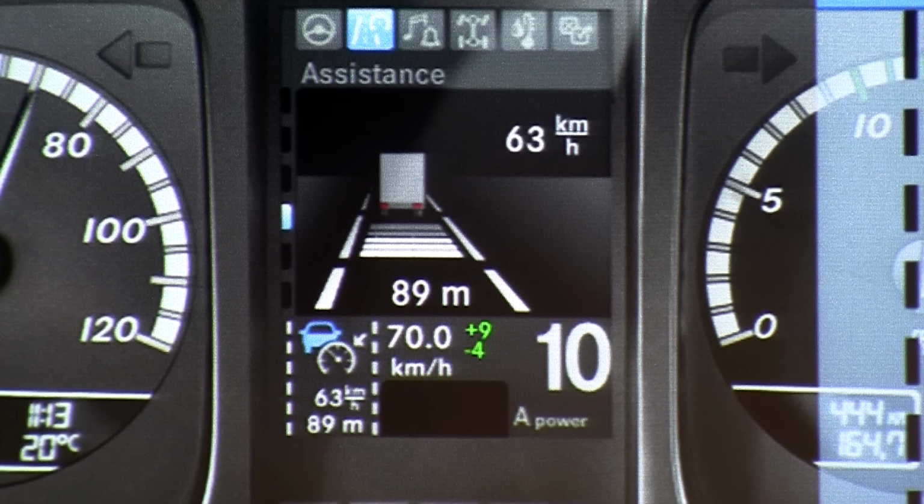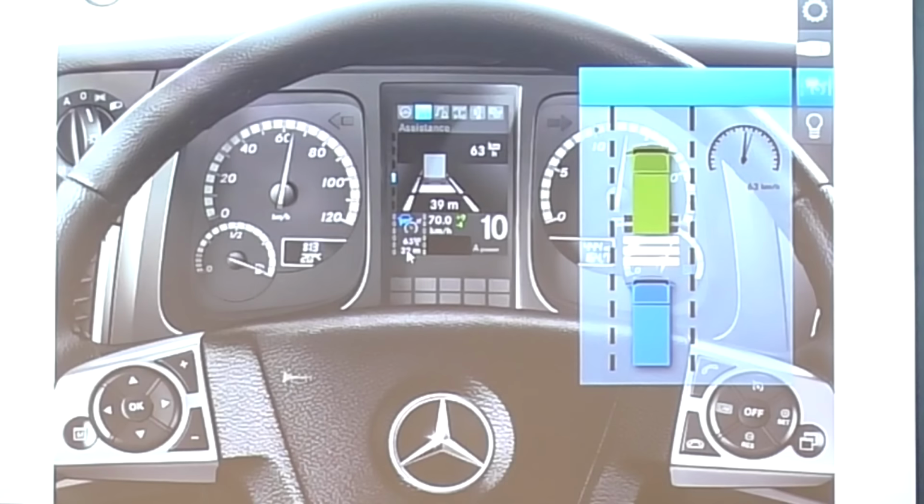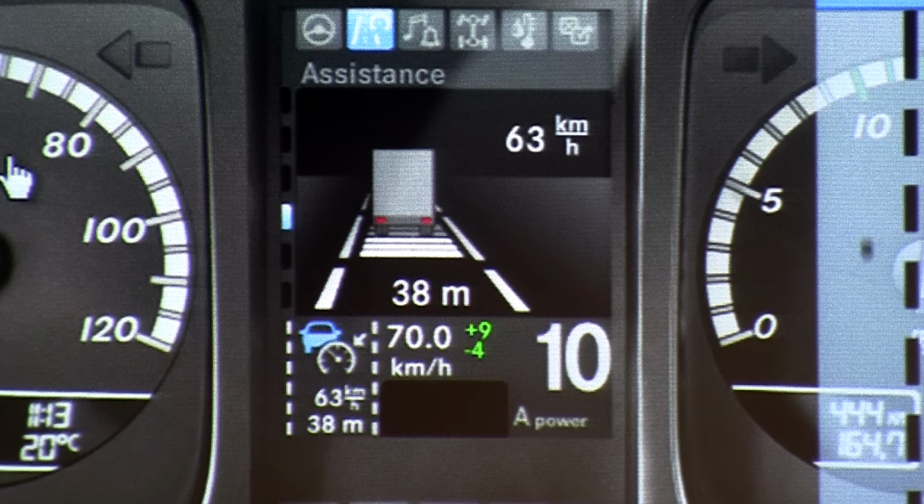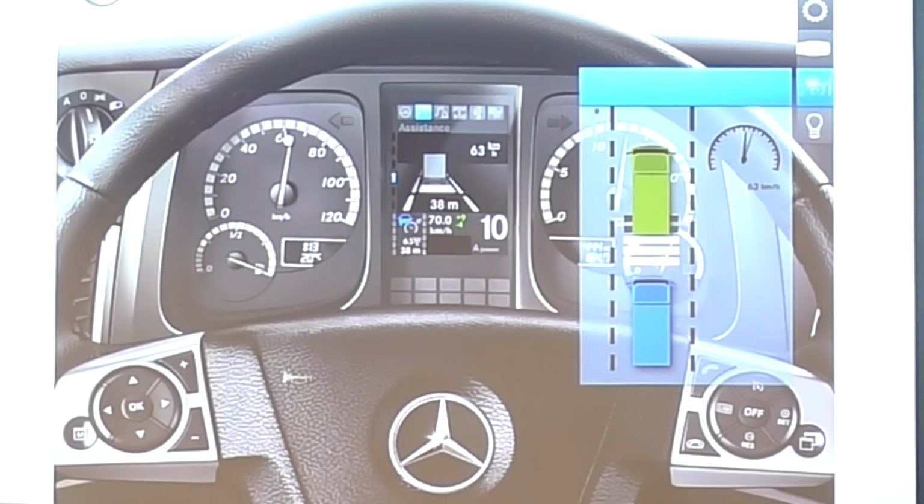So when it sees this vehicle coming ahead of it, as soon as it gets down to, this is the distance, this white line, so as soon as it gets down to 39 metres, our vehicle said, hang on, we're getting too close to this truck, we're going to back off. So you can see it's, even though our cruise is set at 70 kilometres an hour, it's adjusted our speed down, so we've gone down to about 63 kilometres an hour, which is the same speed of the vehicle in front.